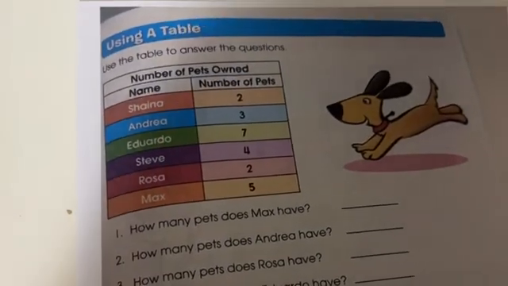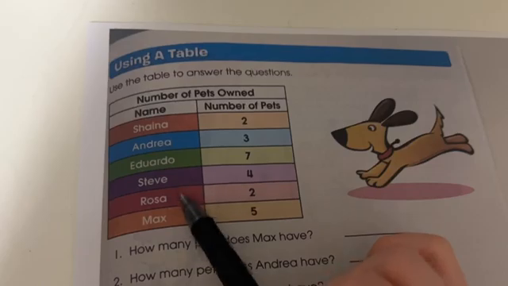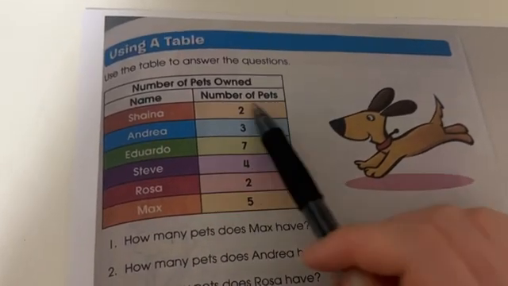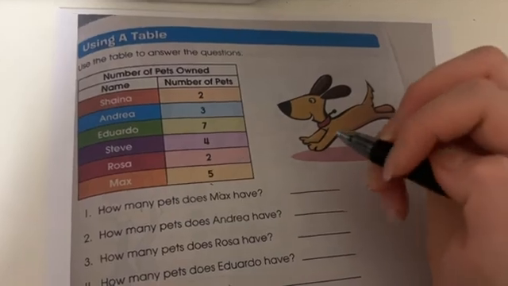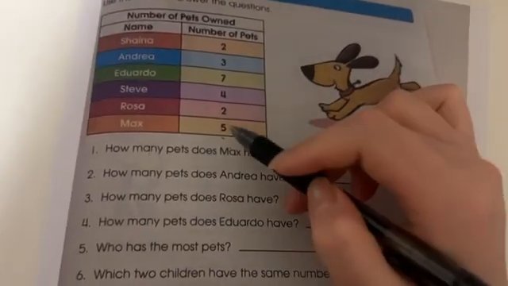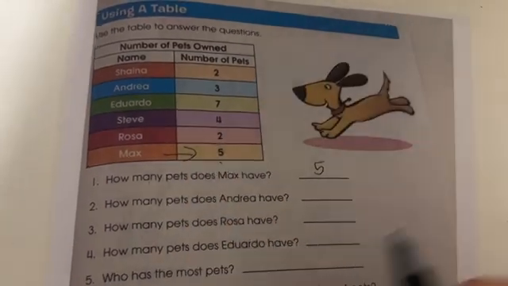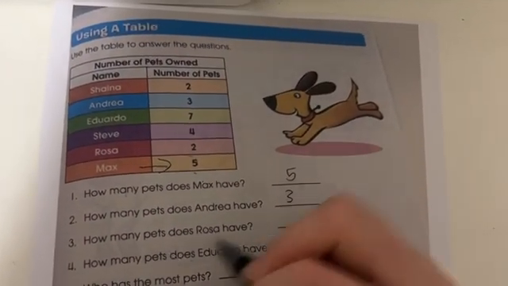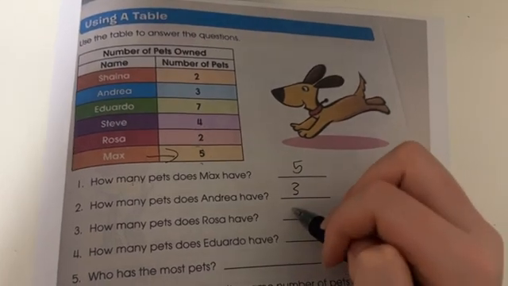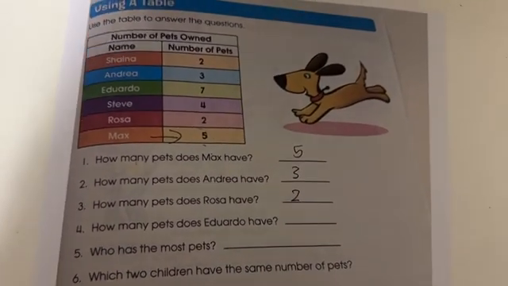And then lastly, here is a table. It looks a little different, right? So number of pets owned, they just have the names, and then they don't have a visual, but they just give us the numbers. So how many pets does Max have? Max has 5, because you just have to read it. So how many pets does Andrea have? Andrea has 3. How many pets does Rosa have? Rosa has 2. How many pets does Eudoro have?